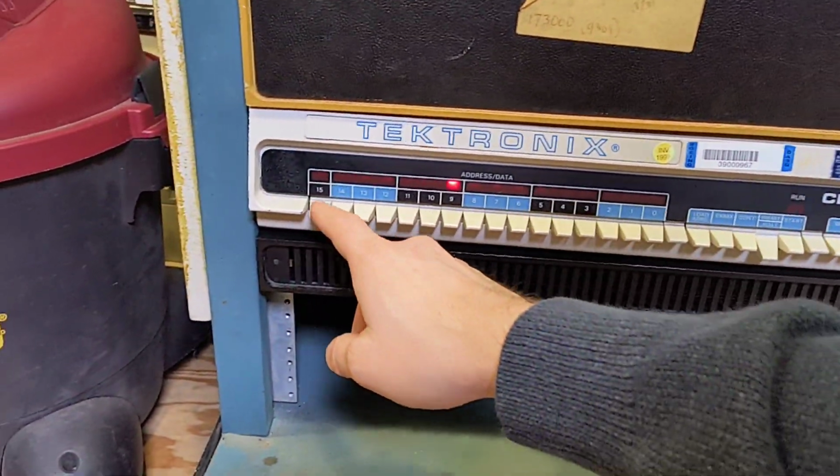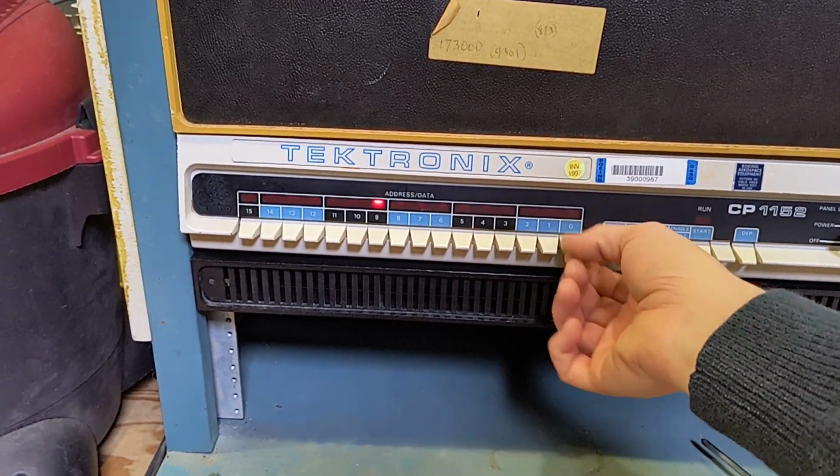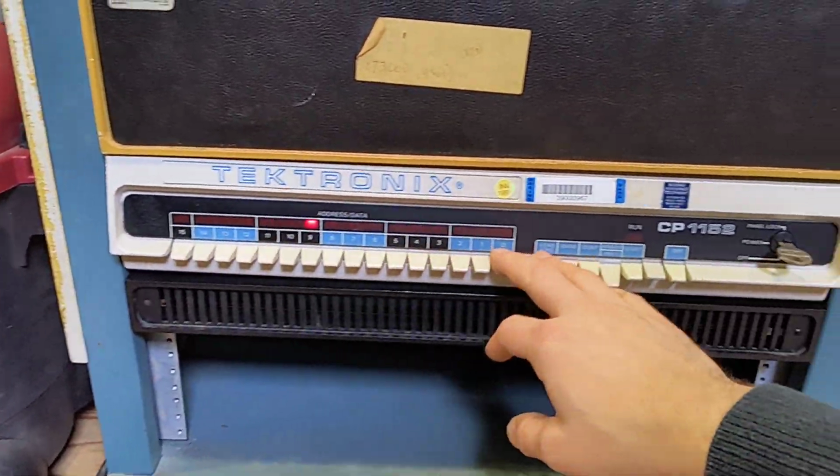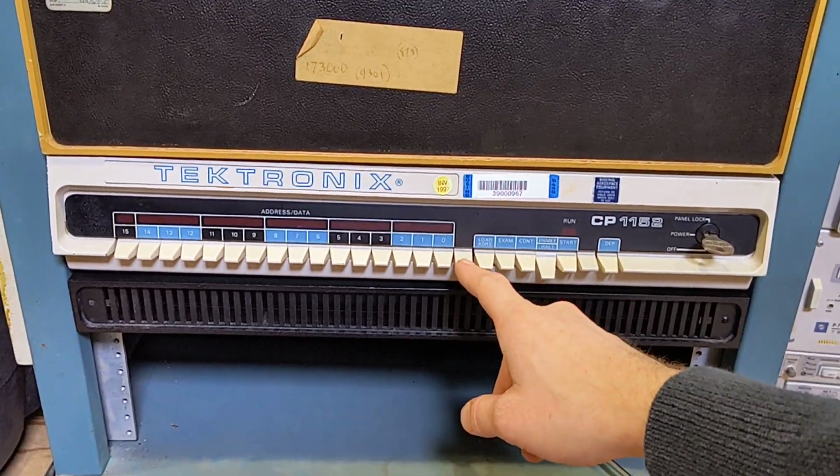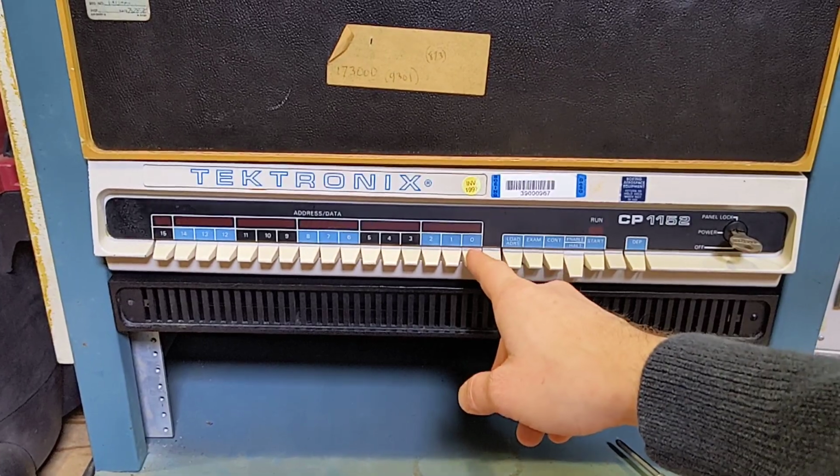So all of the address data bits are set to 0, all switches down. I say load address, so the program counter is pointing to 0, all zeros.